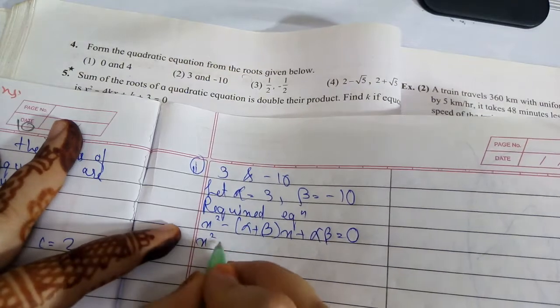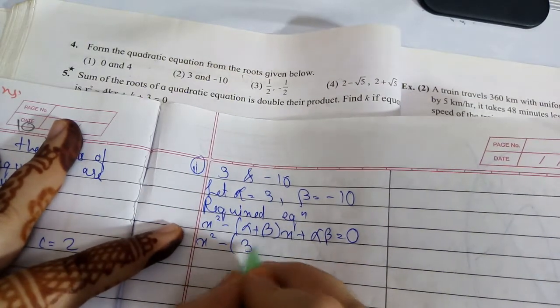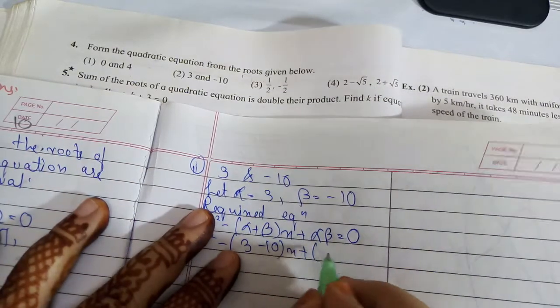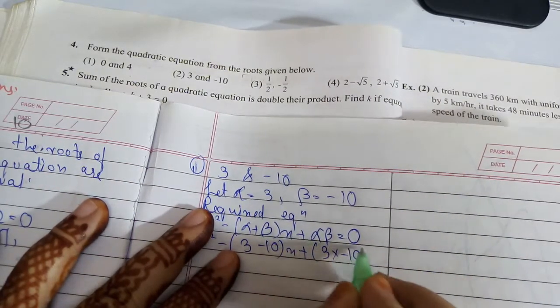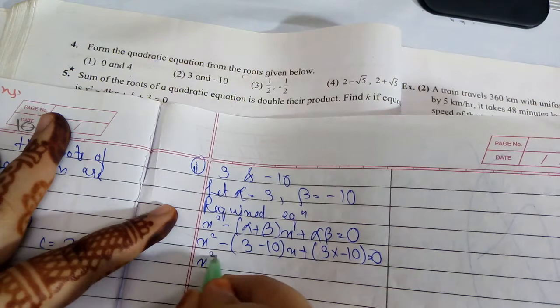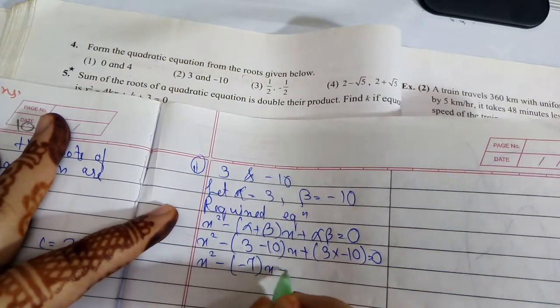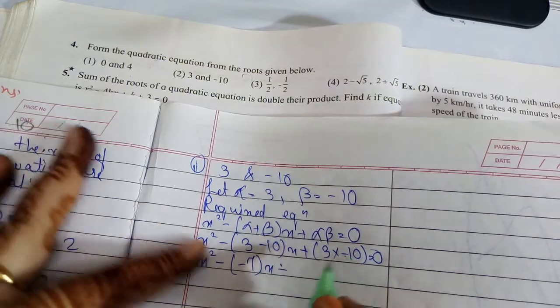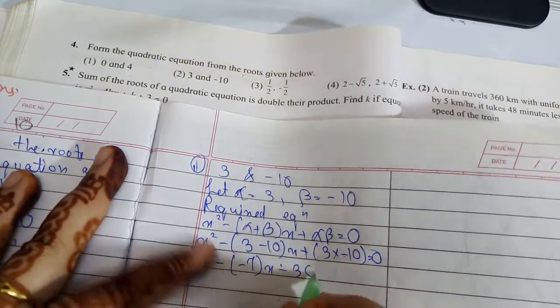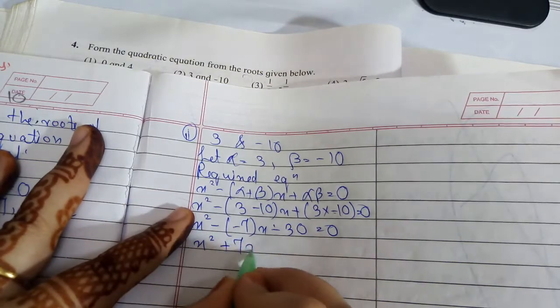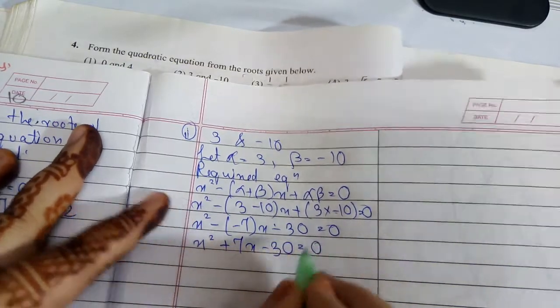So x square minus, alpha value is 3, beta is minus 10, x plus alpha into beta, 3 into minus 10, is equal to 0. Now this will be x square minus (3 minus 10) which is minus 7x. Now minus times minus becomes plus, 3 tens are 30, minus 30, is equal to 0. So x square, minus minus becomes plus 7x minus 30 is equal to 0.